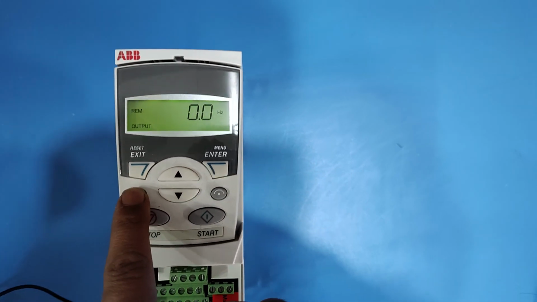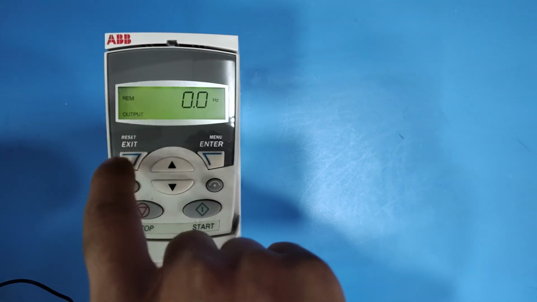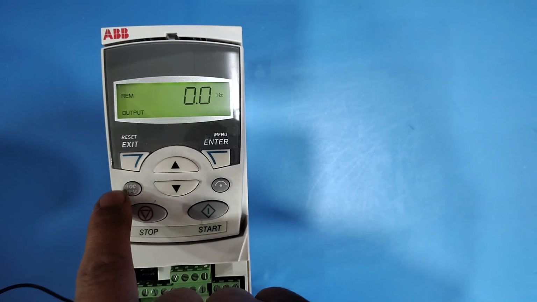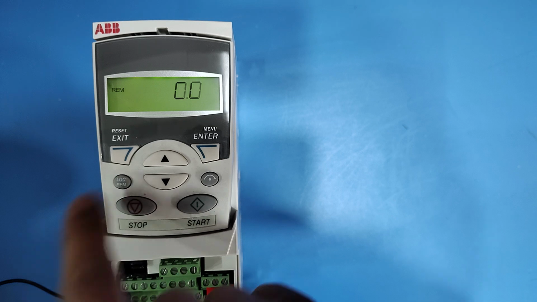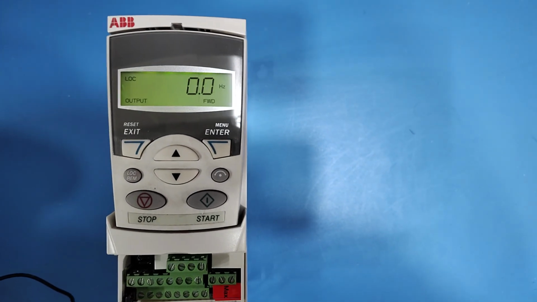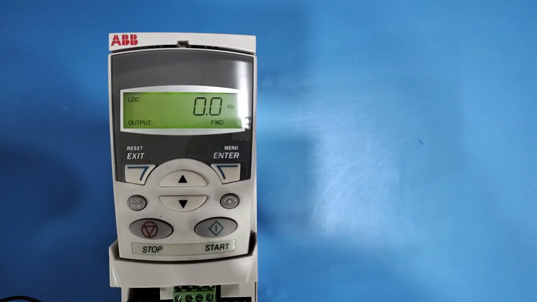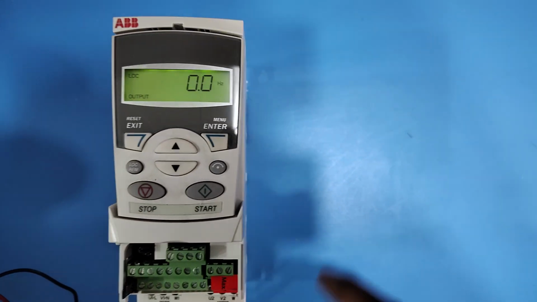Drive in local mode. In now condition, drive is in remote mode. So press LOC REM button once. Now drive in local mode. If your drive already in local mode, so don't press LOC REM button. Now your drive is in local mode, press enter button.